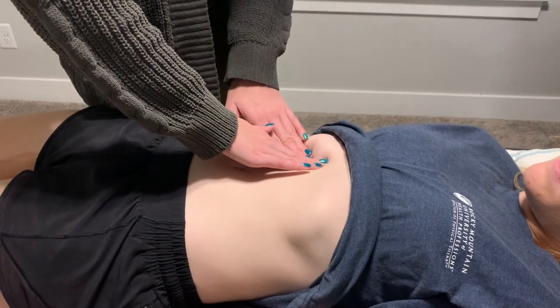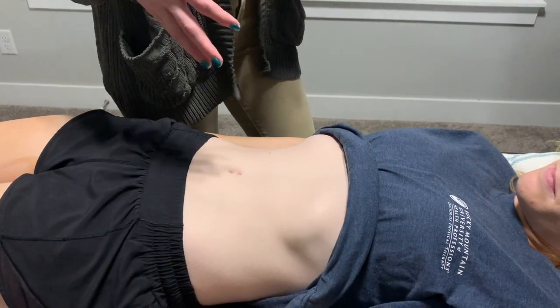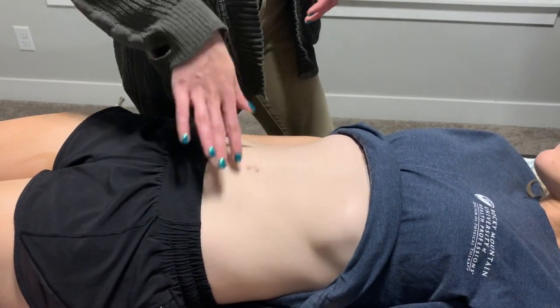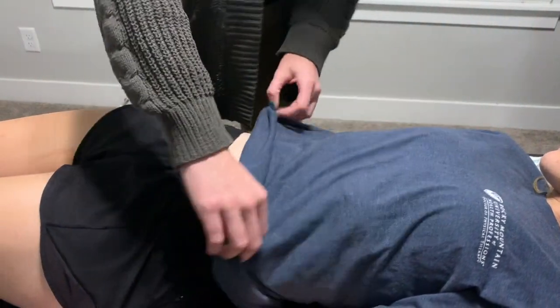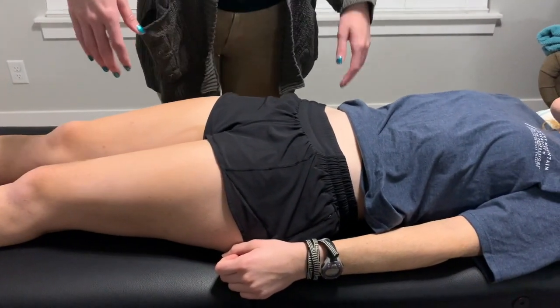And it's important to palpate the liver in order to find any potential non-musculoskeletal problems, as well as locating some other structures within the abdomen if you need to do that. I'm going to pull this back down, and then the next thing I'm going to do is palpate your hip bones. Is it okay if I bring your shorts down a little bit?